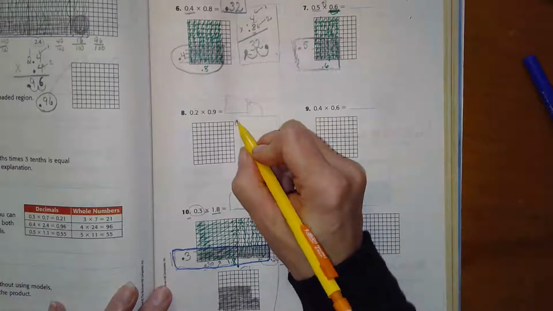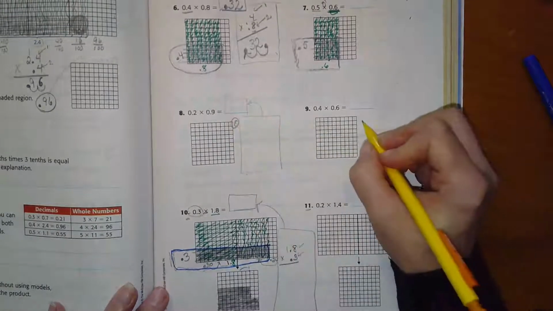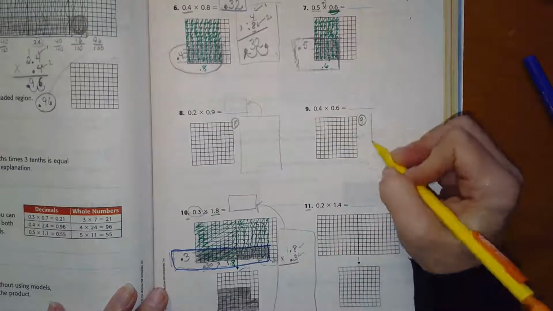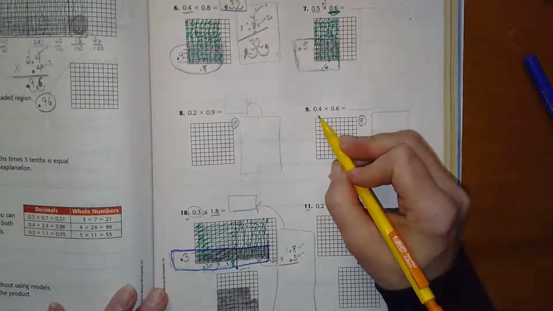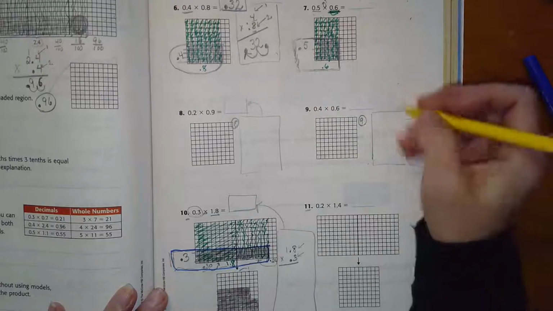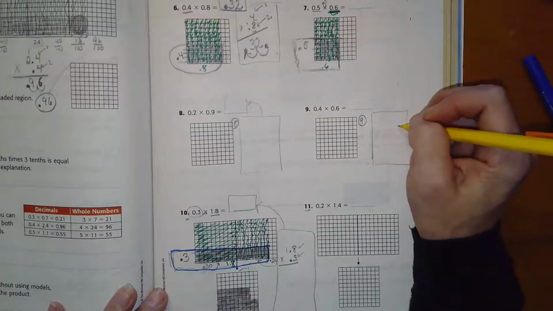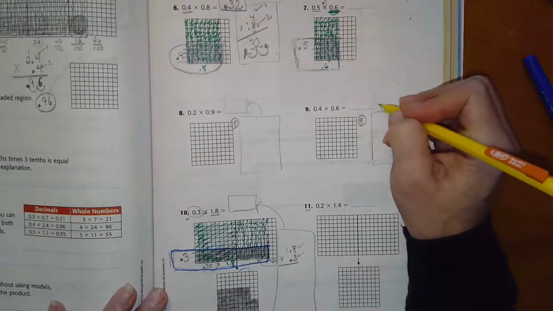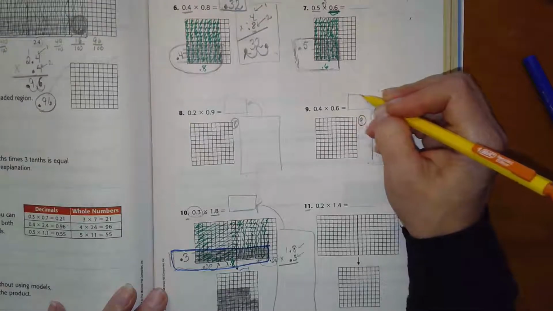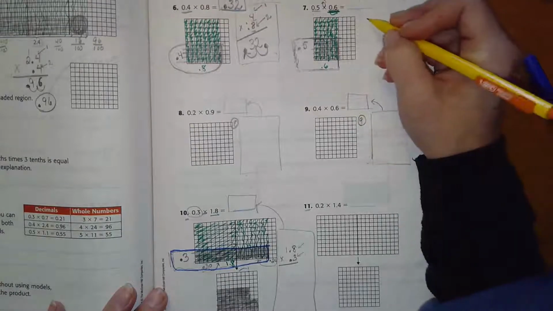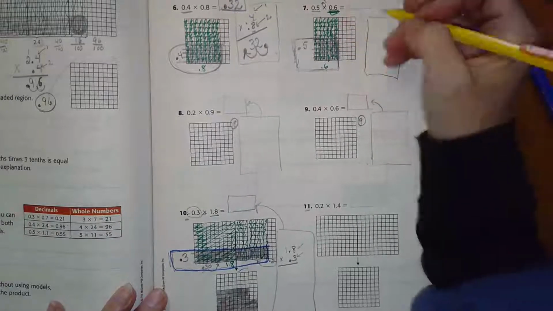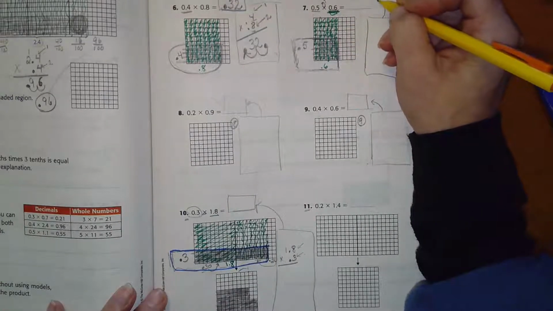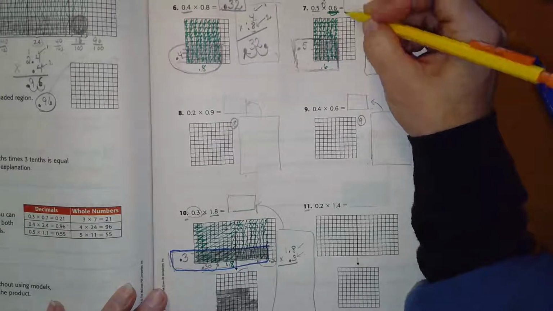So your work for number 8 will go here. Your work for number 9, write it there as if you had to do a lot of work, even though you should know 4 times 6, the multiplication, but show me what you do with the decimals in this box. Your final answer goes up on the line. Number 7, show the multiplication. What do you do with the decimals? Final answer goes up on the line.